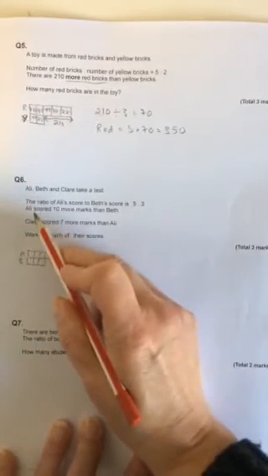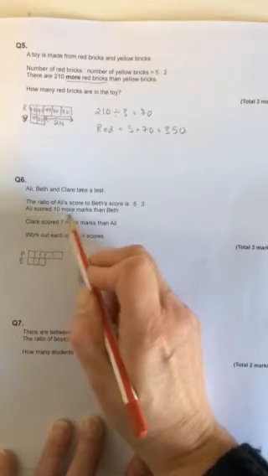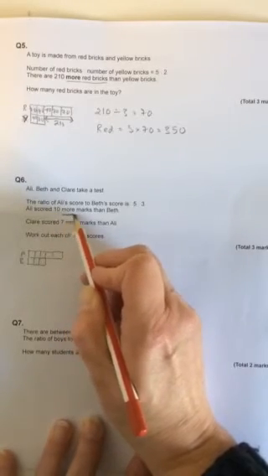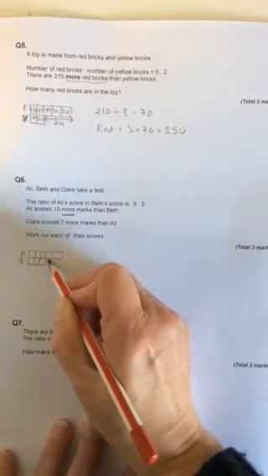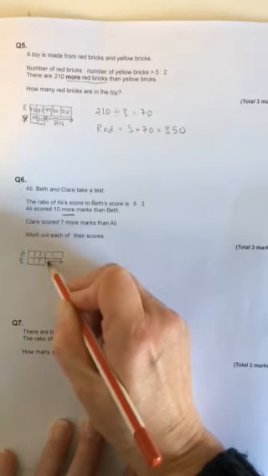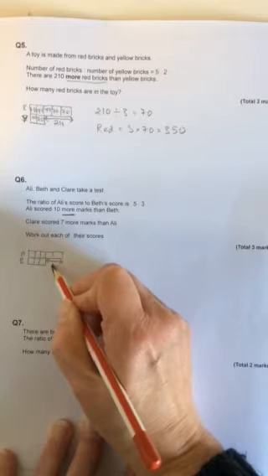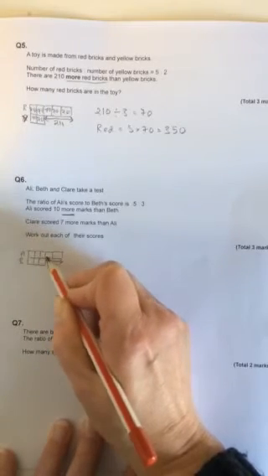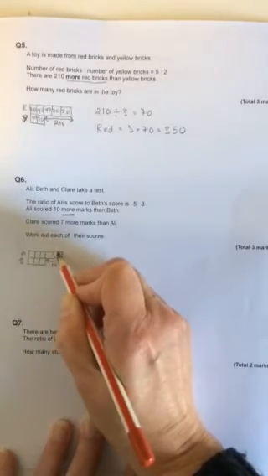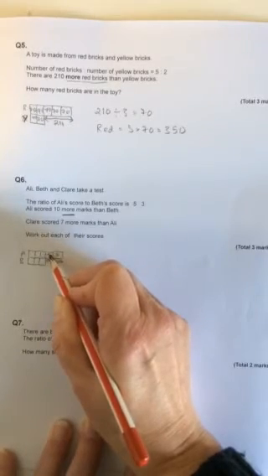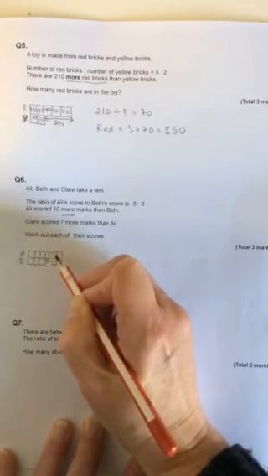Now, let's see where this 10 goes. Ali scored 10 more marks. Again, this word more: the more is this bit here. That's how much more Ali gets than Beth. So that bit is where the 10 belongs. That's 2 boxes, so 10 divided by 2 means there's 5 in each box.